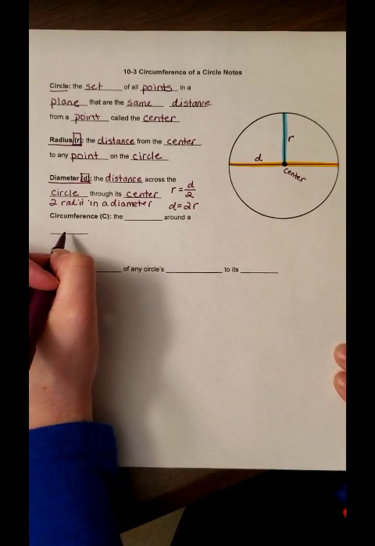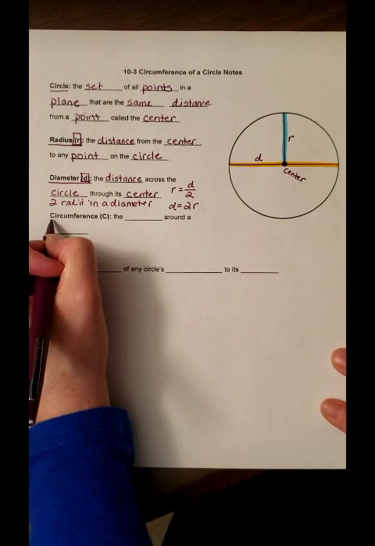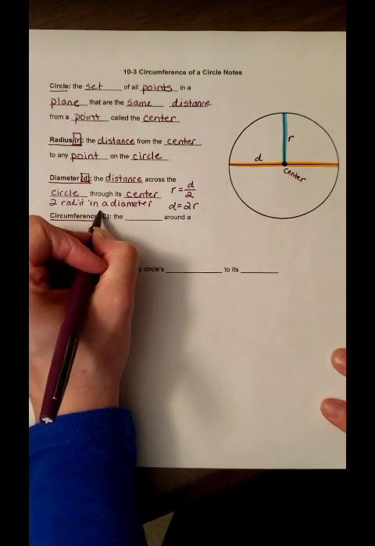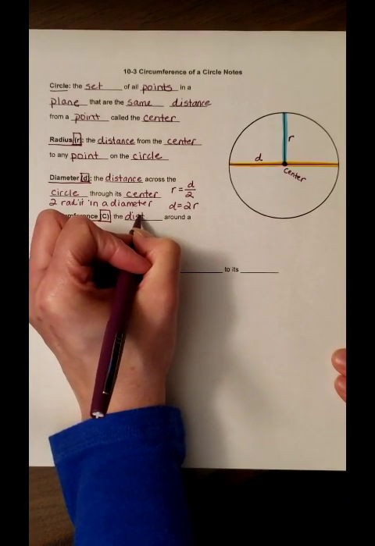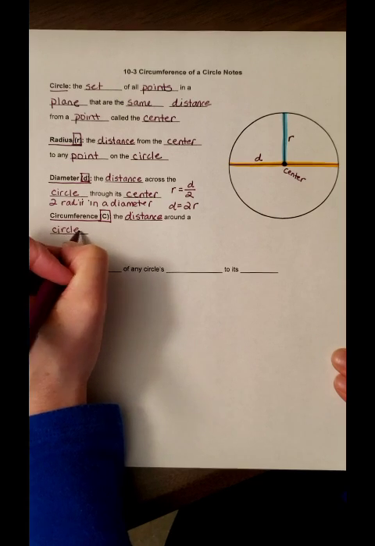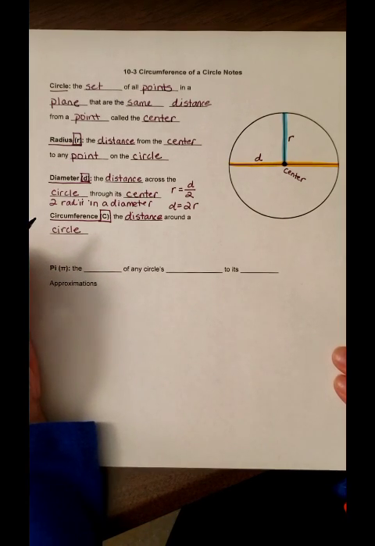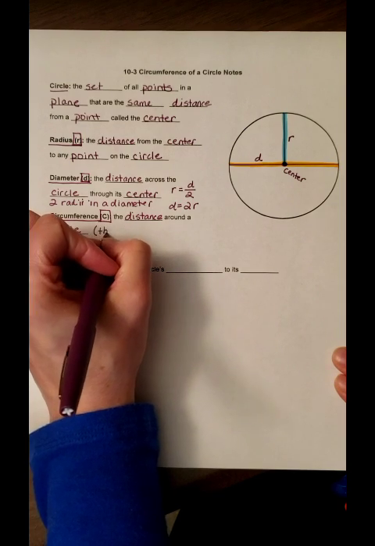And then last term up here. It's the circumference. That's the big thing we're going to talk about today. Circumference. And it's represented with a capital C. That is the distance around a circle. Really, if you think about it, it's the perimeter. It's just a mathematical term.